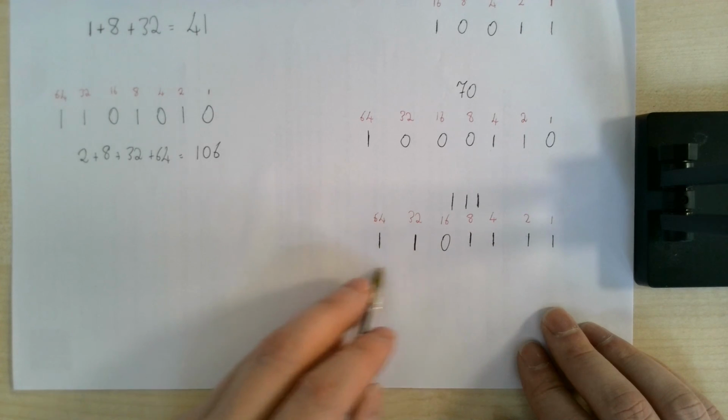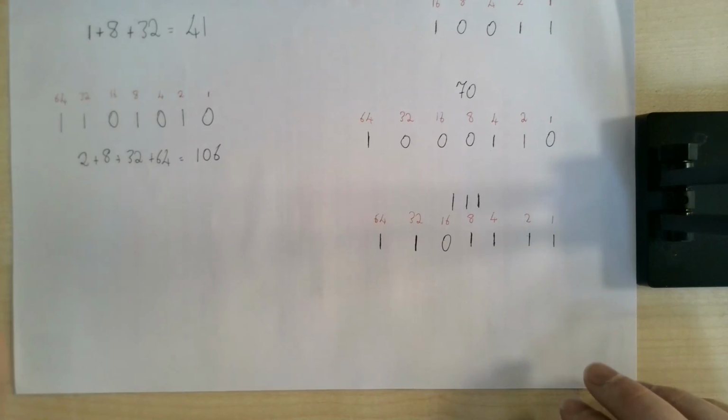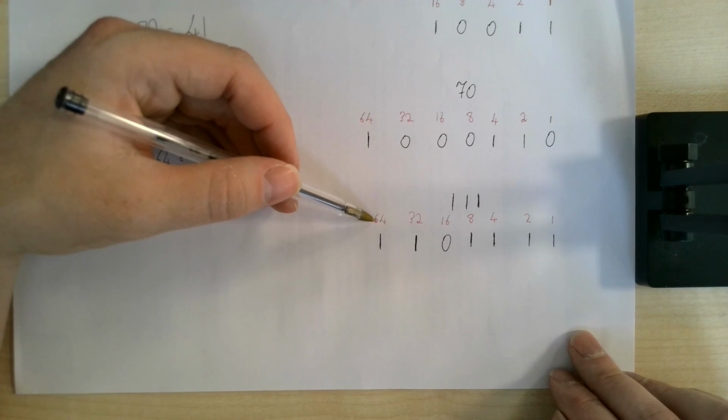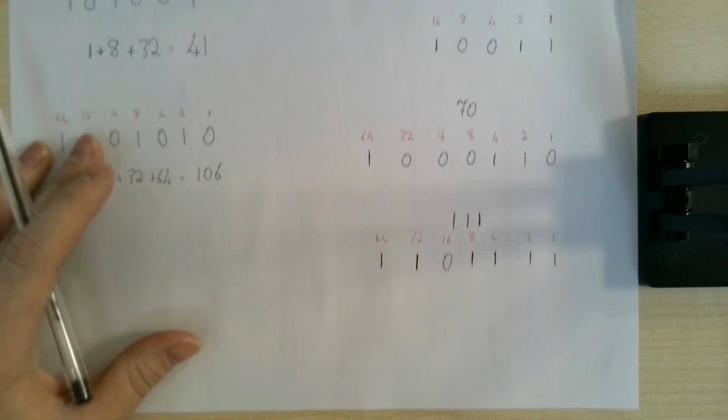Not easy to do, as I said. You won't get them straight away. A bit of calculating in your head, but as long as you're following the steps, using the columns, you'll be absolutely fine.